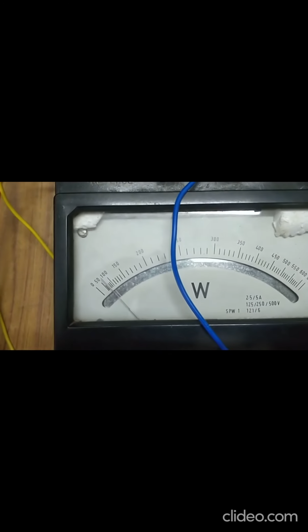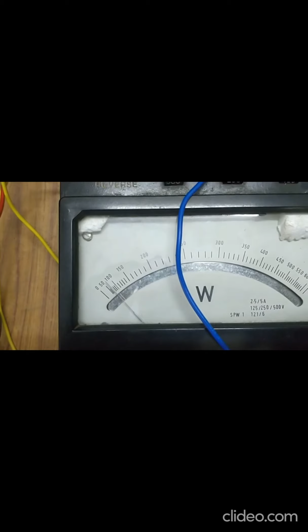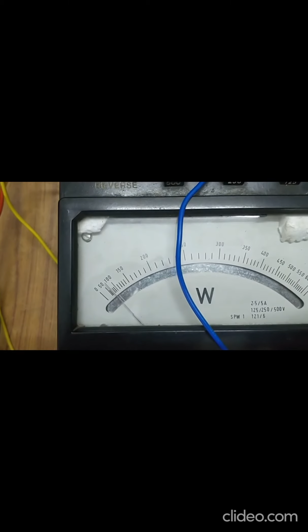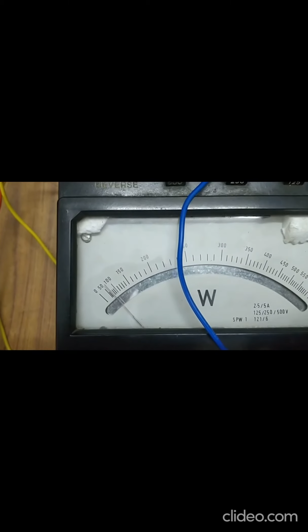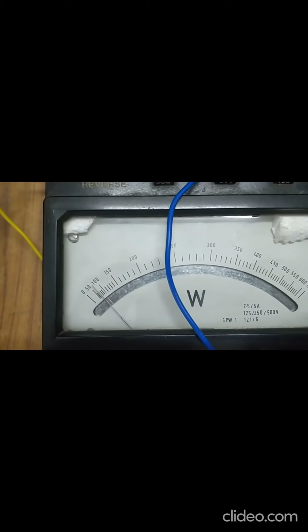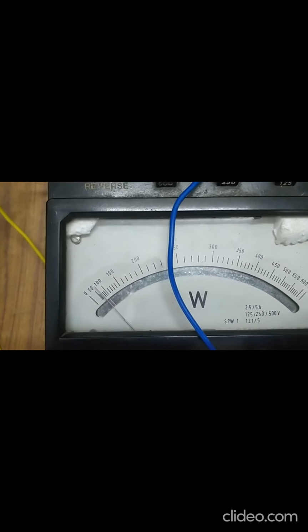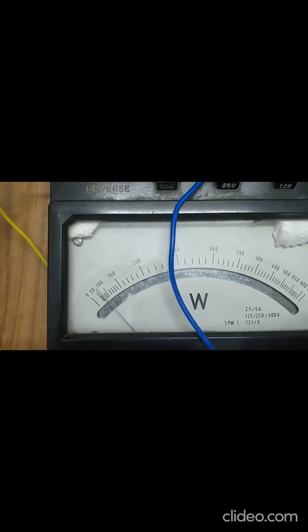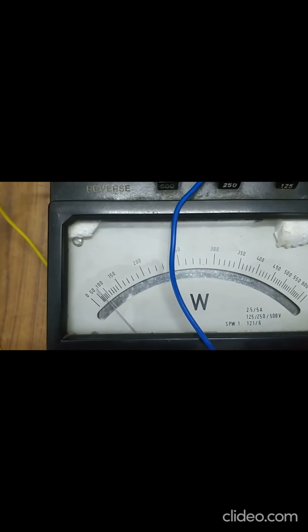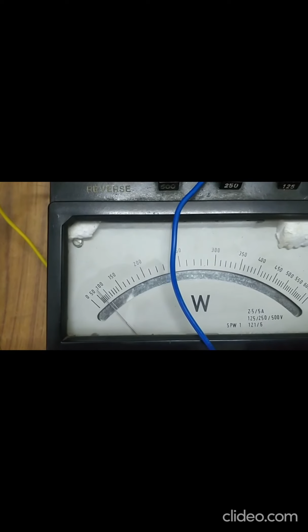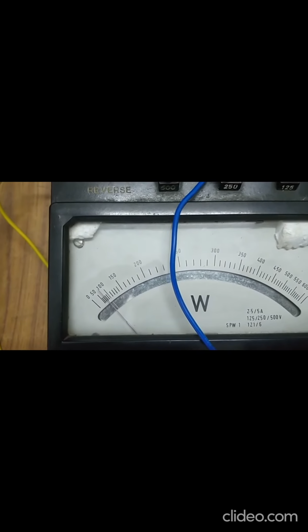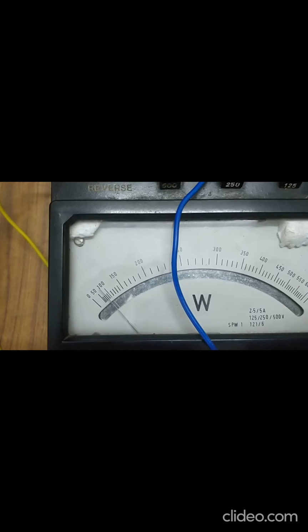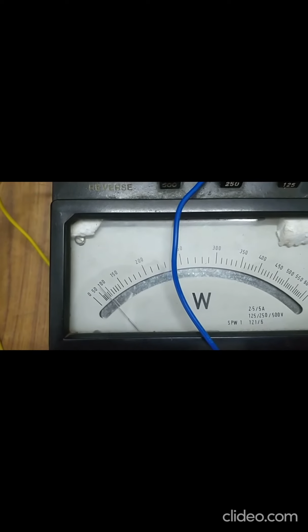So our load was having a resistance of full 100 ohm. Now I am reducing that value, so you can see the change in the wattmeter while I am reducing it.